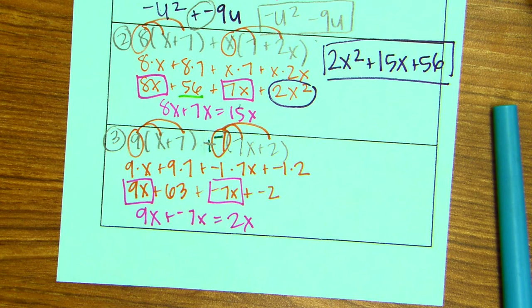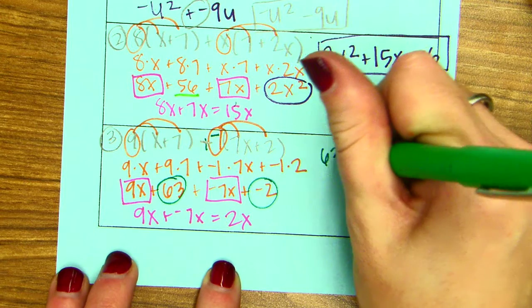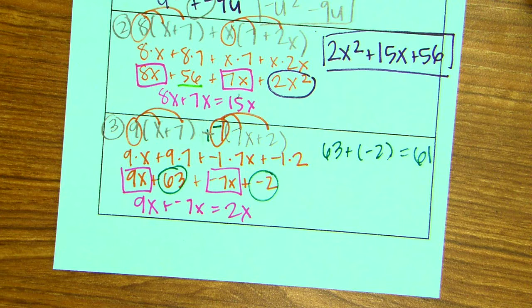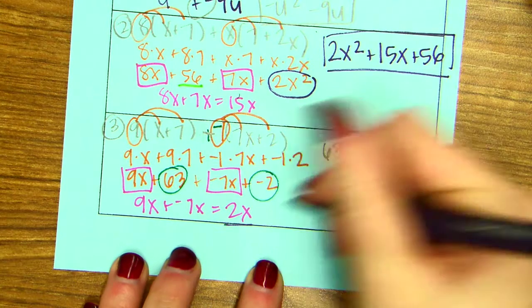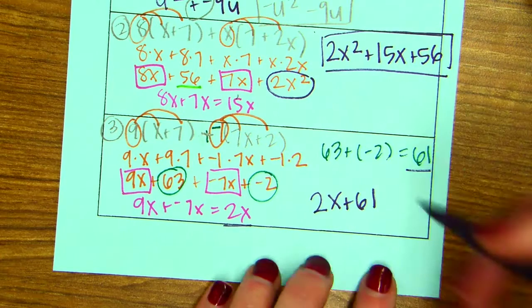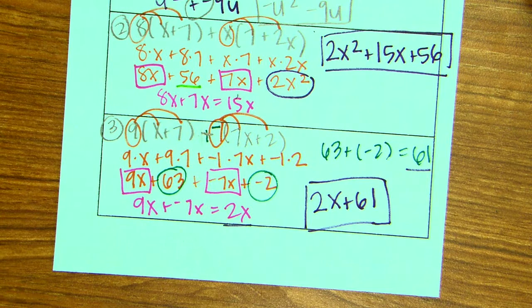And then I can combine the constant terms, so I can add the 63 and the negative 2. 63 plus negative 2 is 61. So now for my last step, I need to combine the 2x and the 61, so my final answer is 2x plus 61, and that can't be simplified anymore, so that is my final answer for example 3.